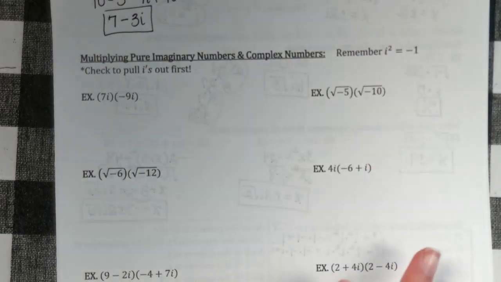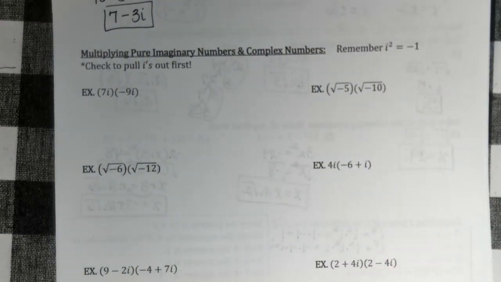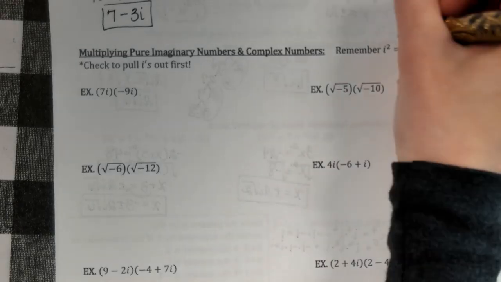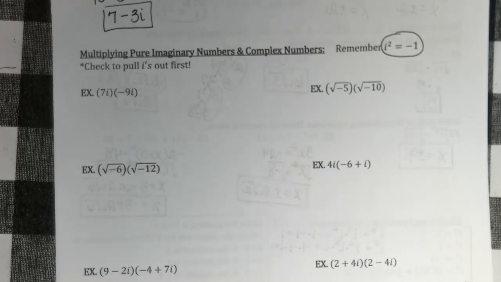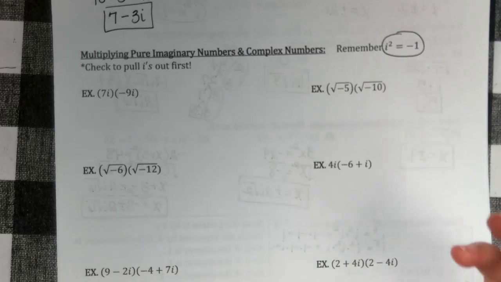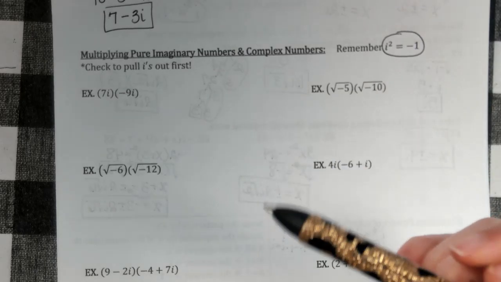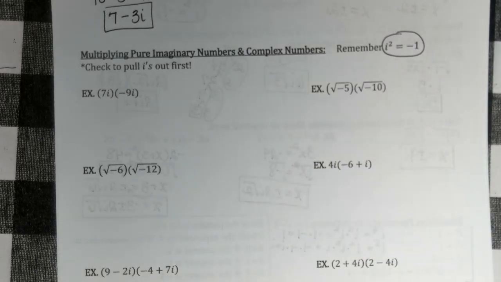Okay. When you are multiplying, you would treat the i just like it were an x. If I did x times x, that would give me x squared. So if I have i times i, that gives me i squared. And then remember, i squared is negative 1. If I start with a radical, you always have to take that negative 1 out as the i before you multiply.